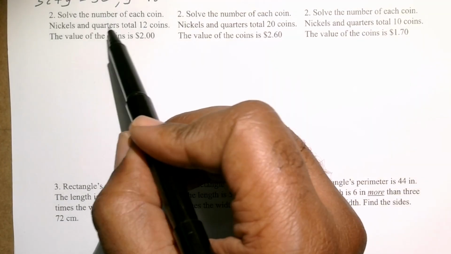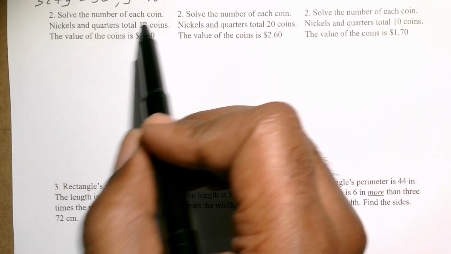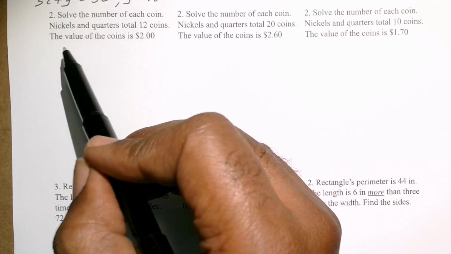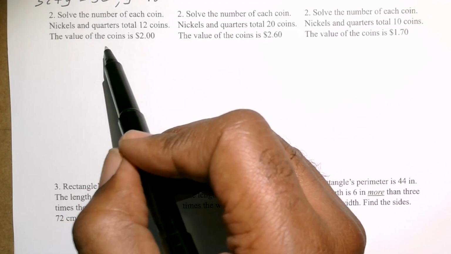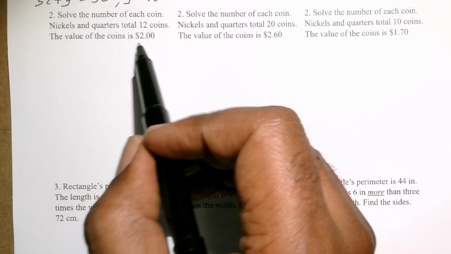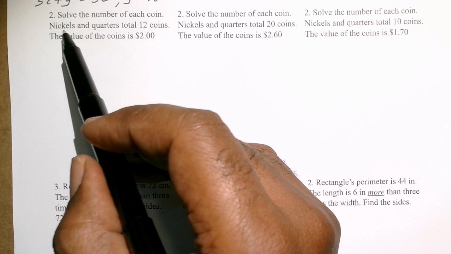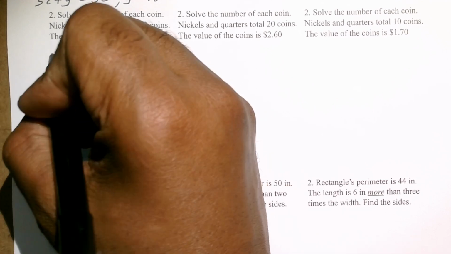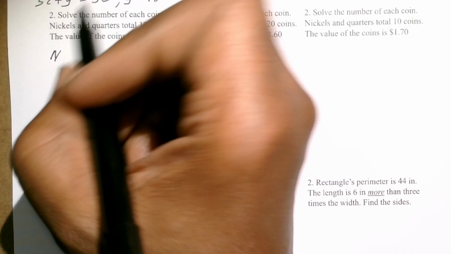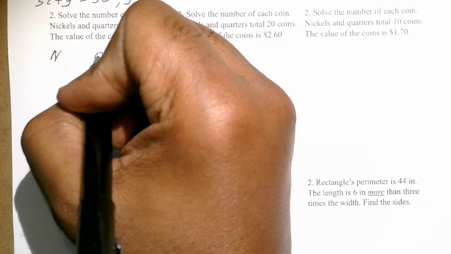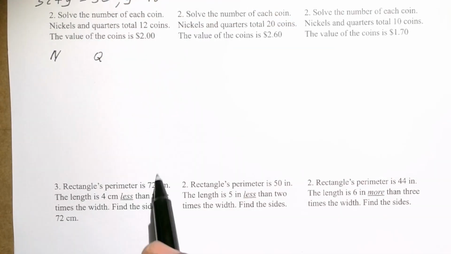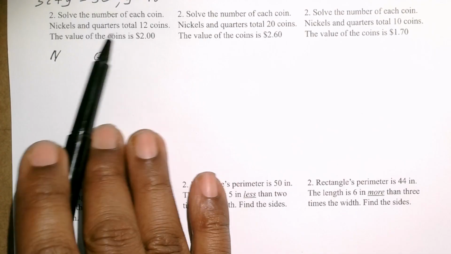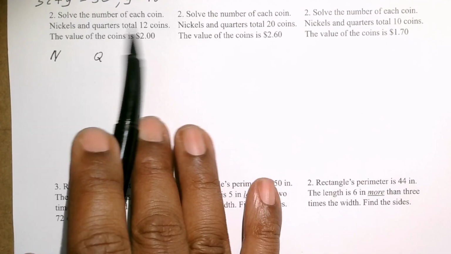Solve for the numbers, the number of each coin. You have nickels and quarters, and they total 12 coins. And the value of these coins is $2. So first, I would need to represent nickels and quarters. I'm going to use N and Q. So N stands for how many nickels I have, whereas Q stands for how many quarters I have.